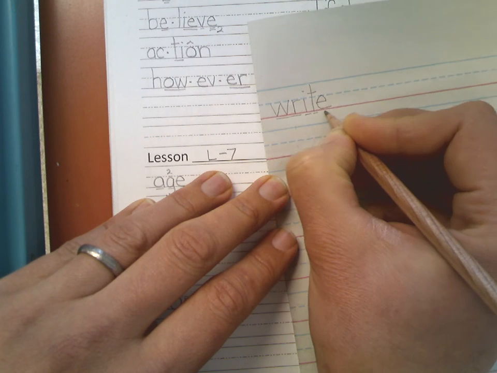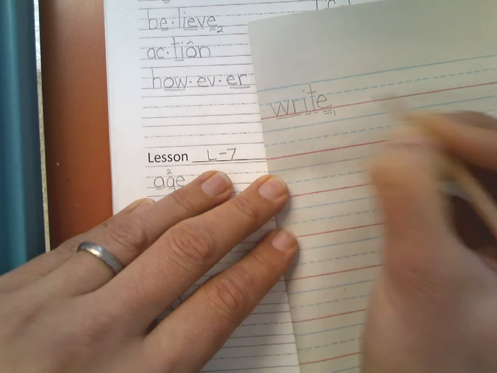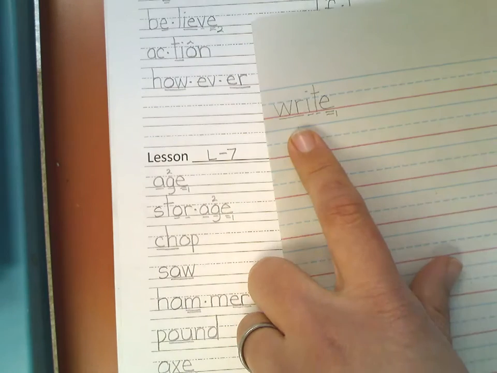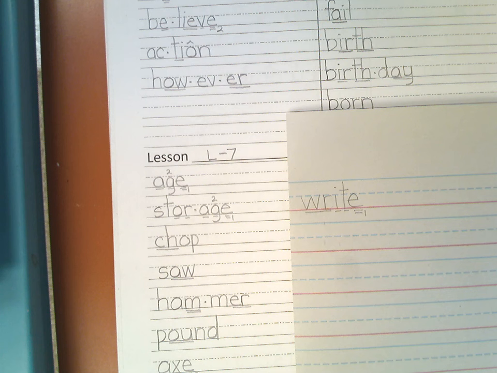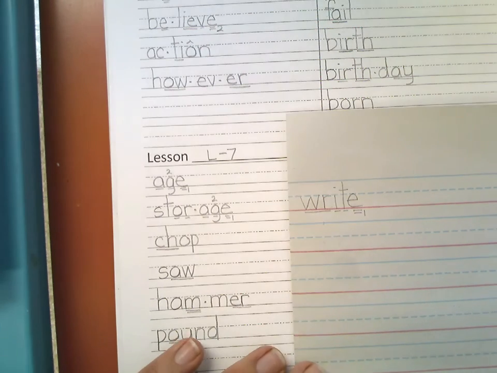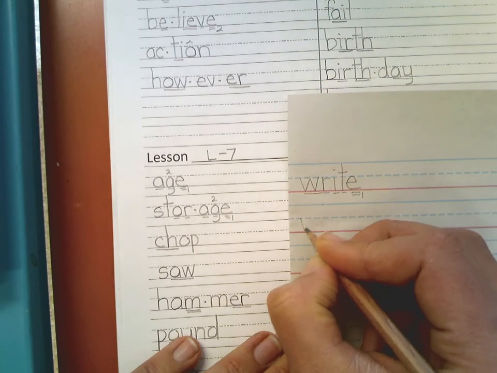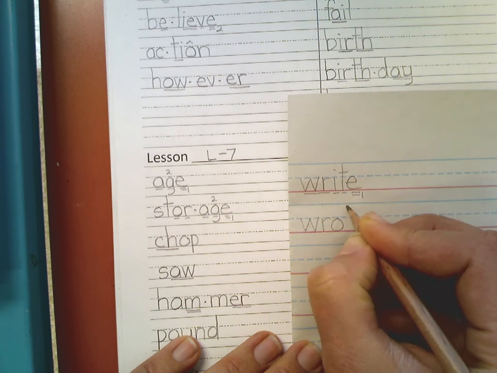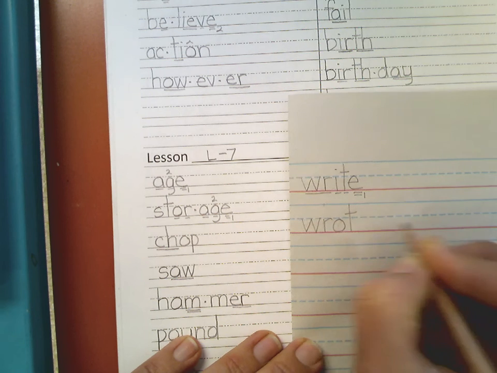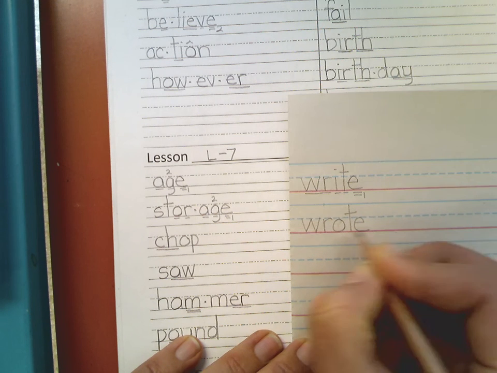All right, the next word is wrote. We're going to use the same R. So say the sounds while you write them. R, O, T, silent final E, job 1.